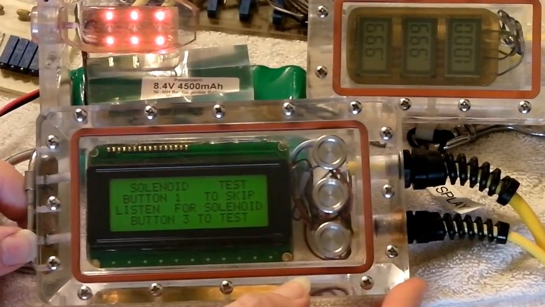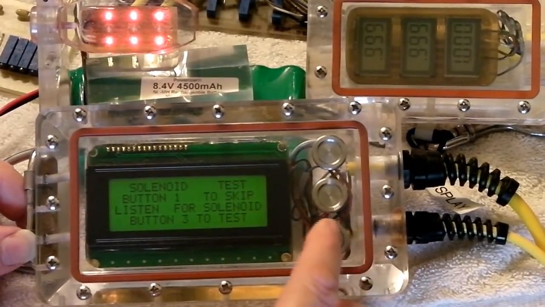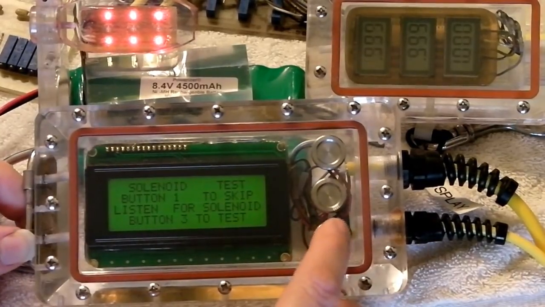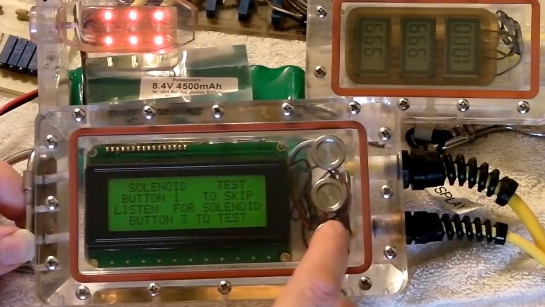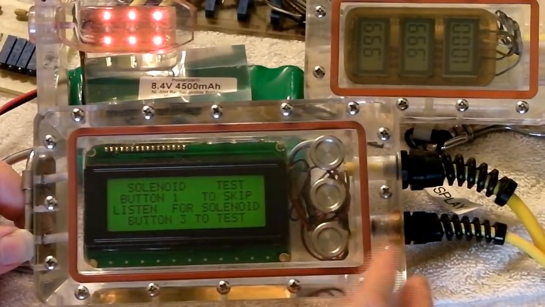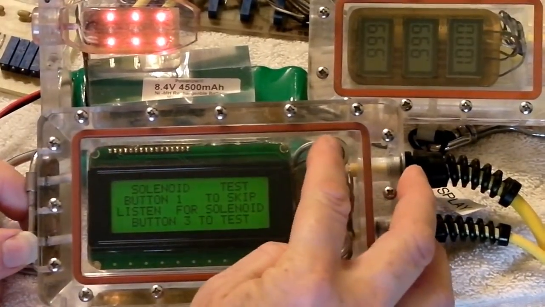Hopefully you can hear the tick of the solenoid as it comes in and out. It's a 400 millisecond test, which of course is optional. You can test it if you want.